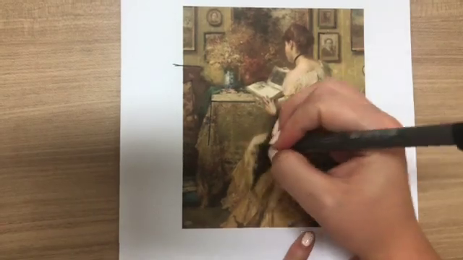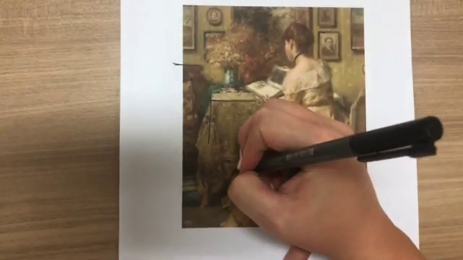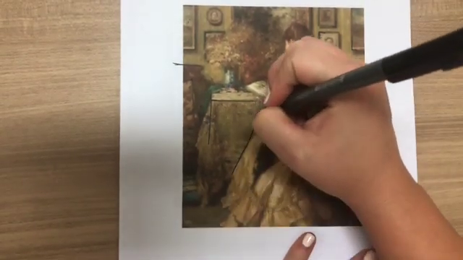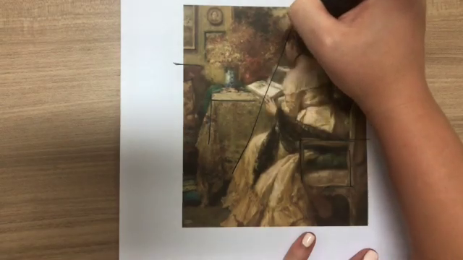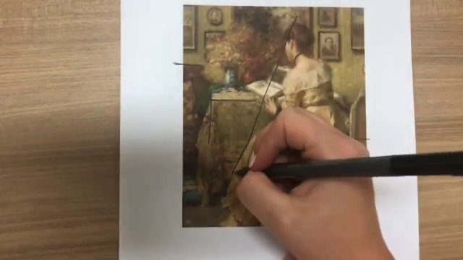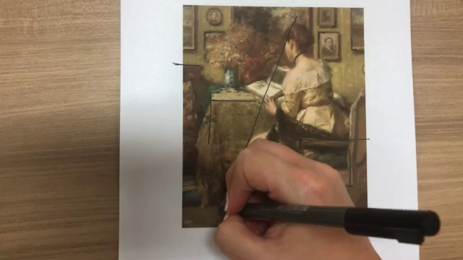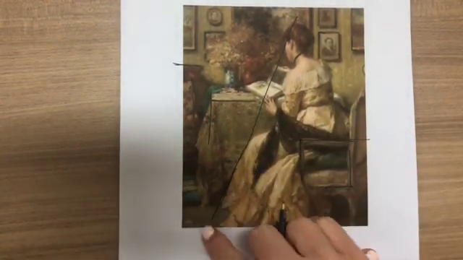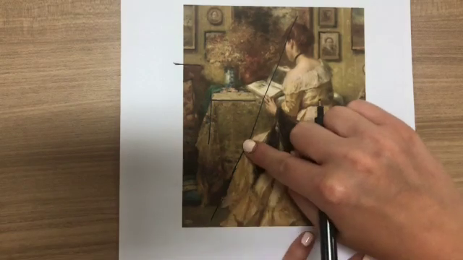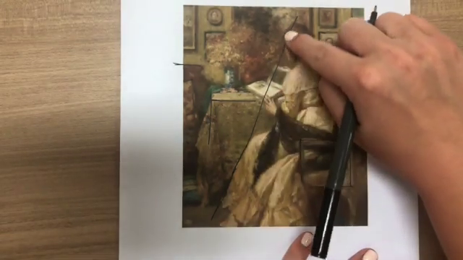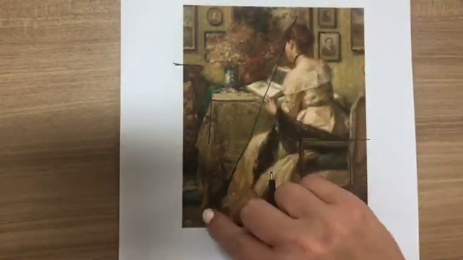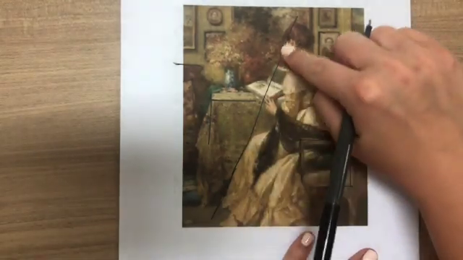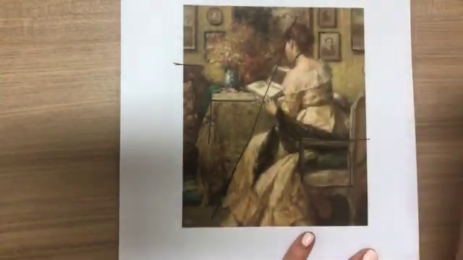I also noticed that there's a line here that goes from the edge of her dress to the top of the head. So this one's more, it's invisible, it's implied. But if we were to take a ruler, it would perfectly line up to where the skirt and the head and the hand meet.